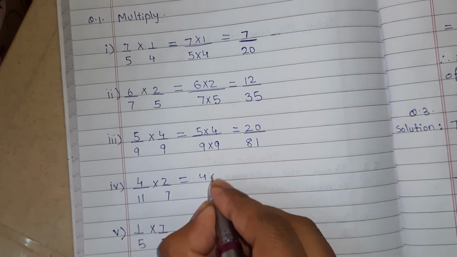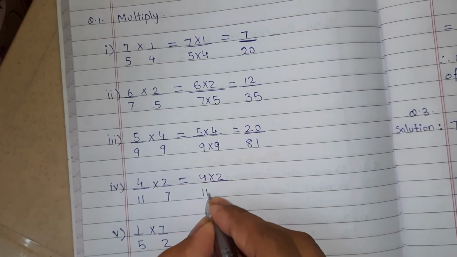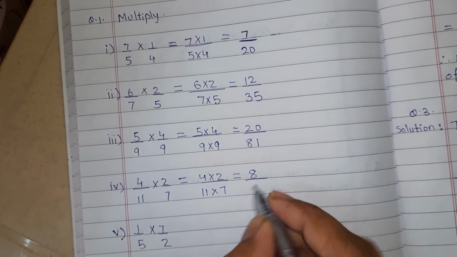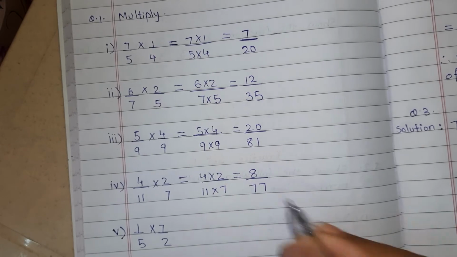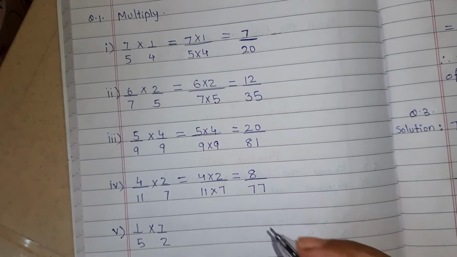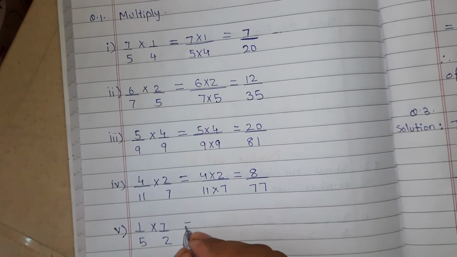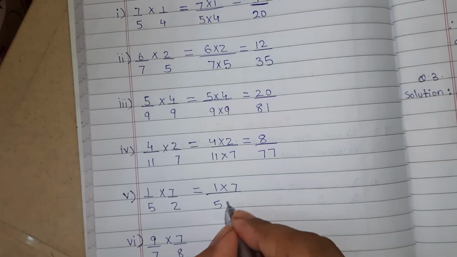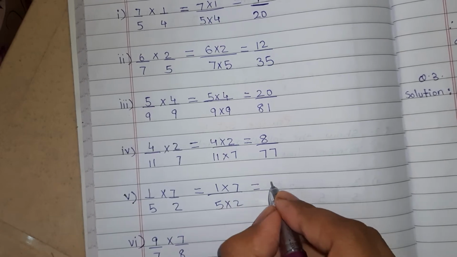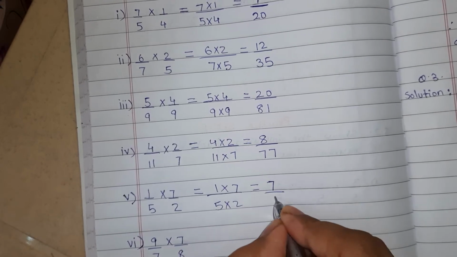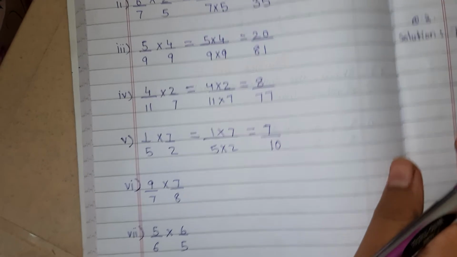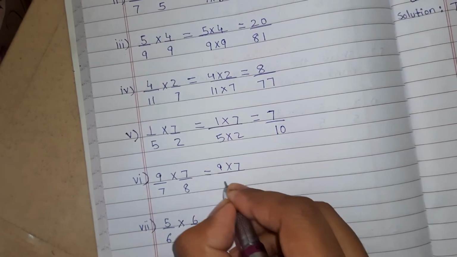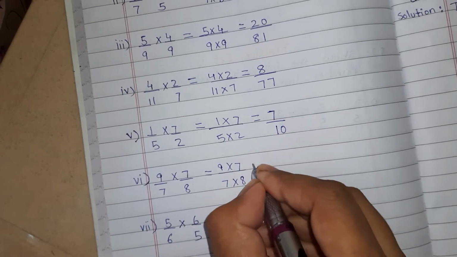Again, numerator into numerator, denominator into denominator. 4 2s are 8 upon 11 7s are 77. Next, 1 into 7, 5 into 2. 1 into 7 is 7, 5 into 2 is 10. 7 upon 10. Now here 9 into 7, 7 into 8.